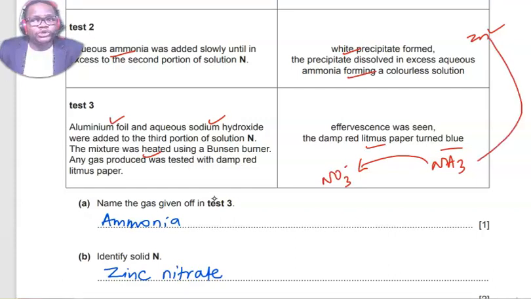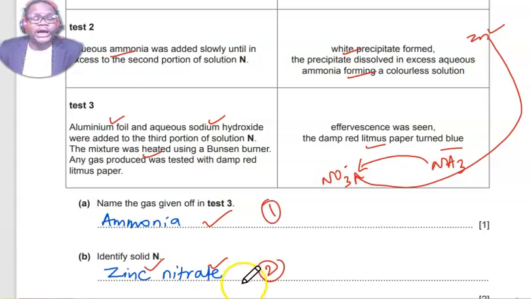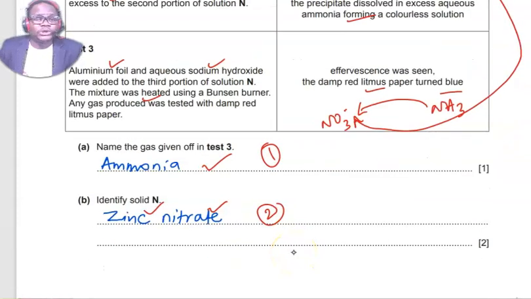So when you combine the two together, this means that you have zinc nitrate present in the solution. The question says, name the gas given off. Ammonia is given off because it turns red litmus paper blue. And of course we're able to detect the cation there, zinc, and the anion to be nitrate. So we score 1 mark for this, and you score your 2 marks for predicting correctly the anions and cations that you have there. So you can write your zinc nitrate.